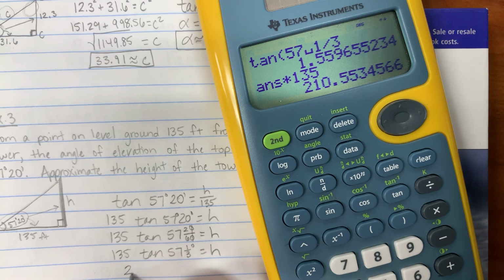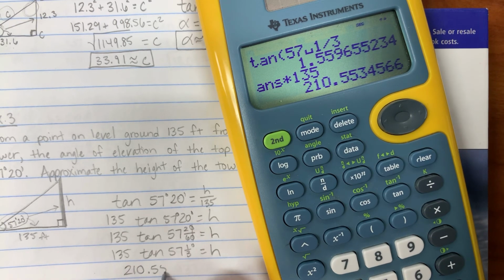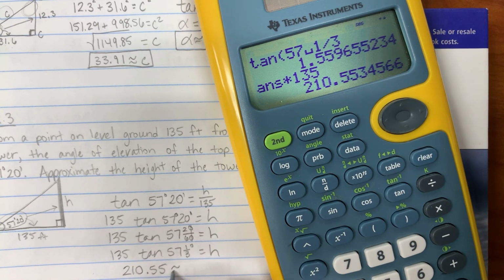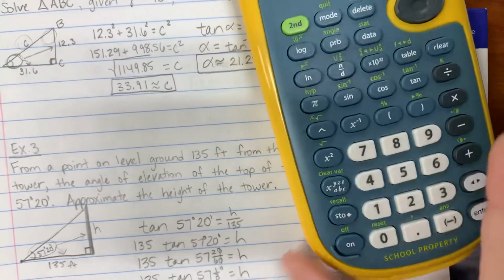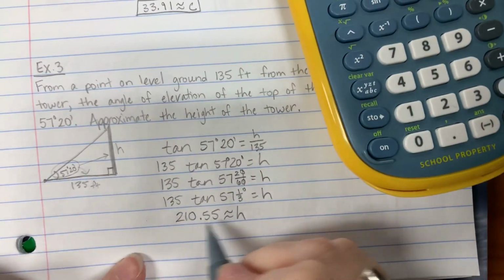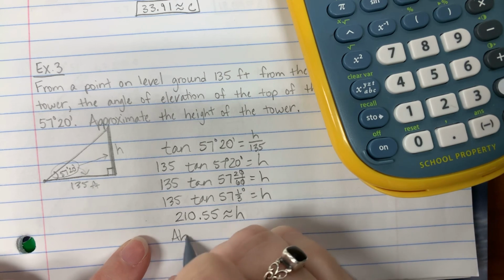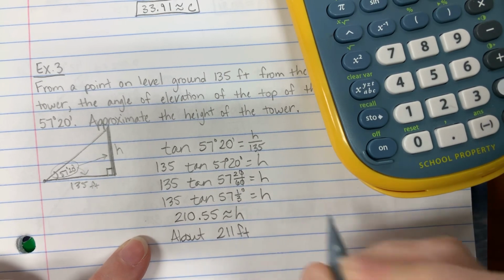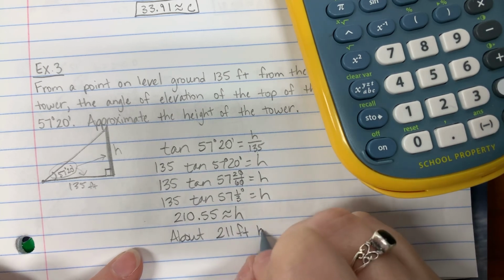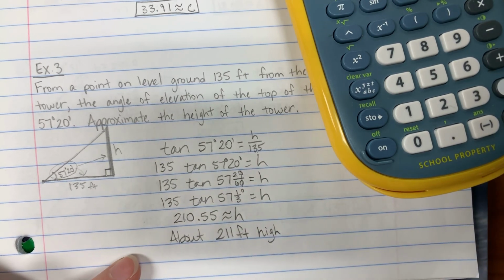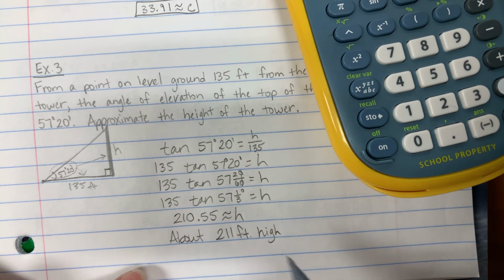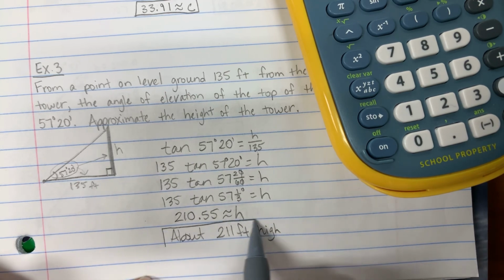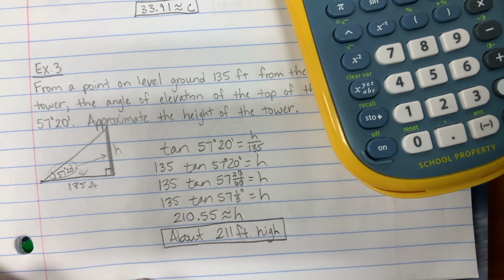They told me to approximate it, so I'm going to say this 210.55 is really about 211 feet. And maybe you say that's how high the tower is. It's 211 feet high, or just 211 feet, okay? So there's my approximation, and I'm good to go.